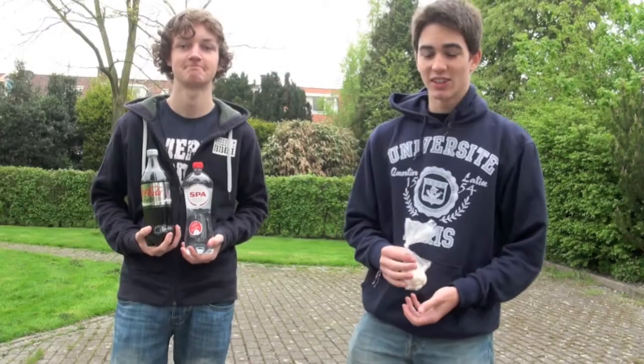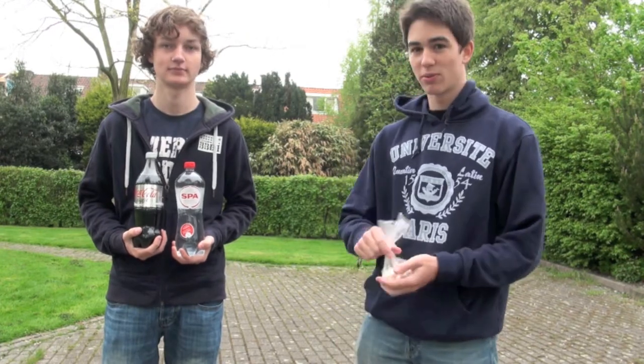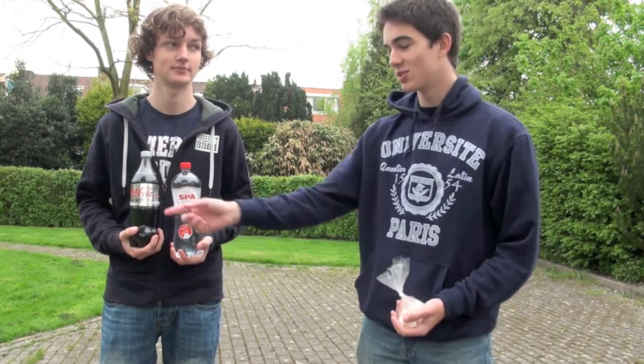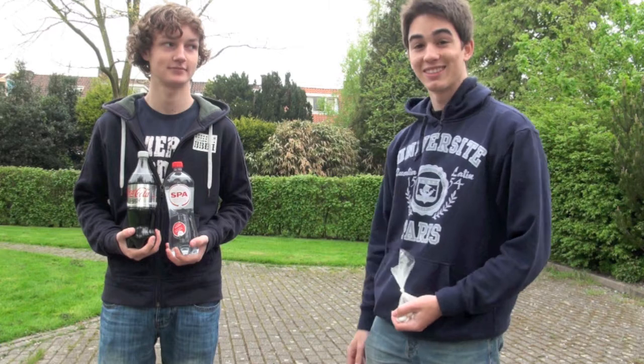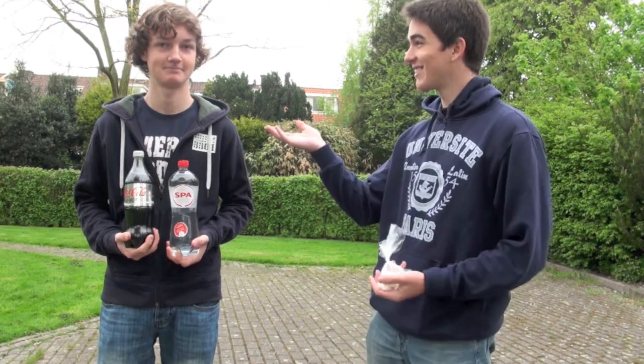The basic reaction: Coke and Mentos mix together, creating a large tower of foam that is shot out of the bottle. We expect this reaction to take place because of the carbon dioxide inside of the Coke mixing with the Mentos. Okay, so today we're gonna drop Mentos in Coke and Spa, and let's see what happens. Anything to add?